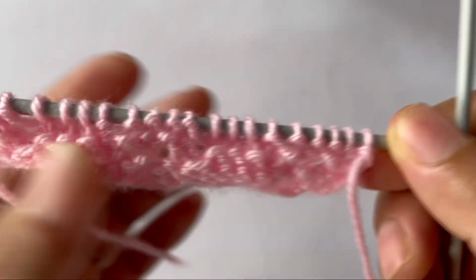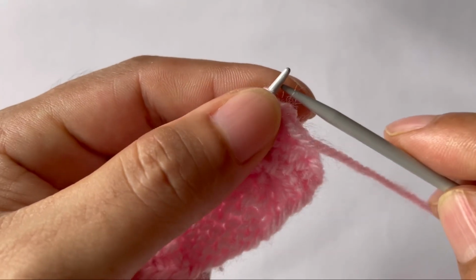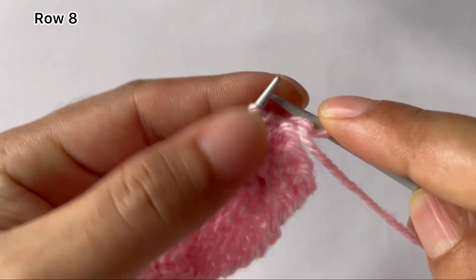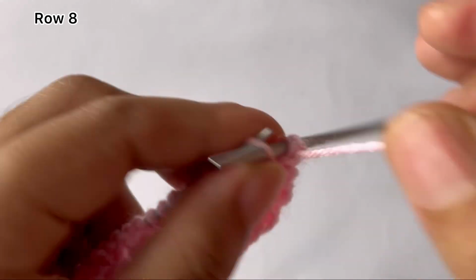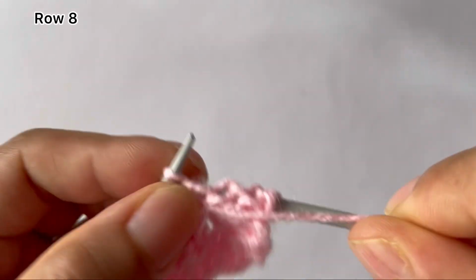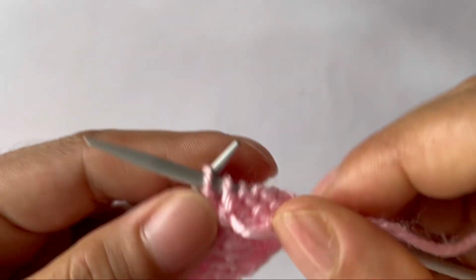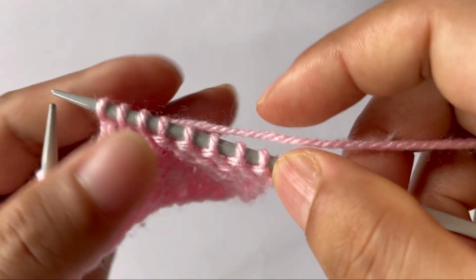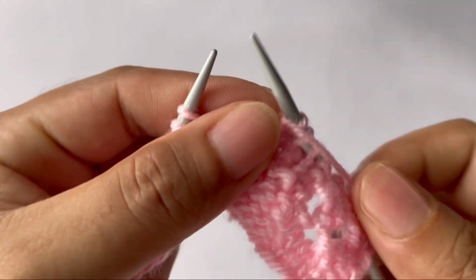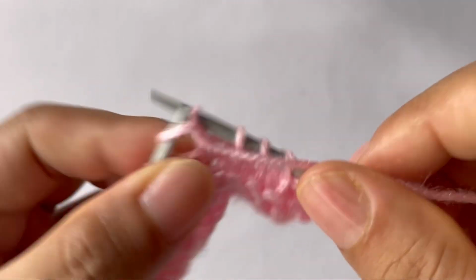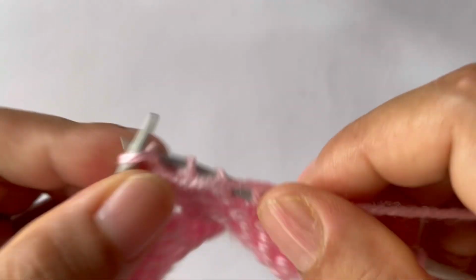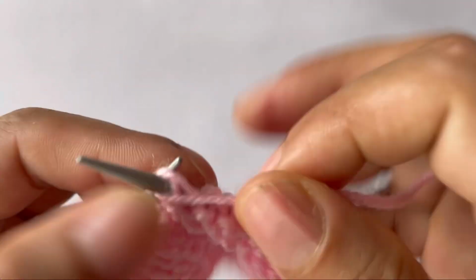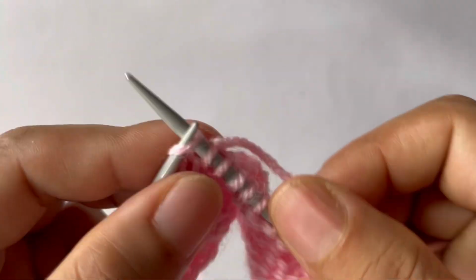Row 8. For row 8, knit edge row 6. So slip your edge stitch and start the repeat from here. Purl 5, 1, 2, 3, 4, 5, purl 5 and knit 3, 1, 2, 3. That's the repeat, purl 5, knit 3. Repeat that again, purl 5, 1, 2, 3, 4, 5 and knit 3, 1, 2 and 3.